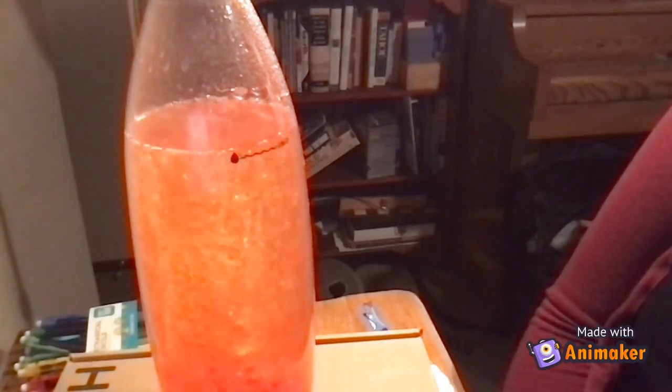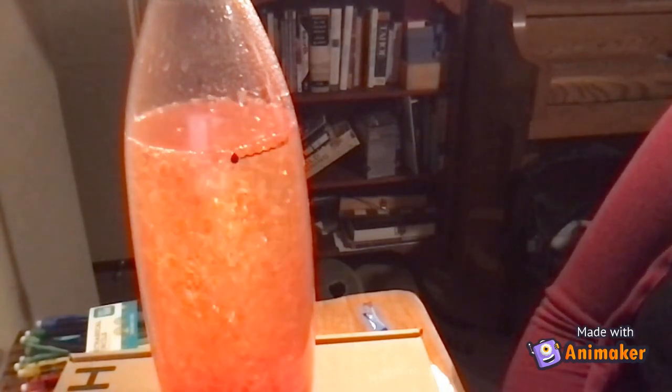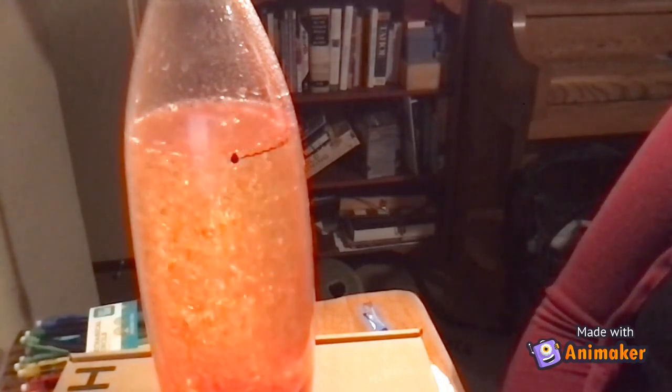Let's start with the components. The bottle is filled with 1 part water and 3 parts cooking oil. The oil is less dense than water, so it sits on top of the water instead of mixing with it.